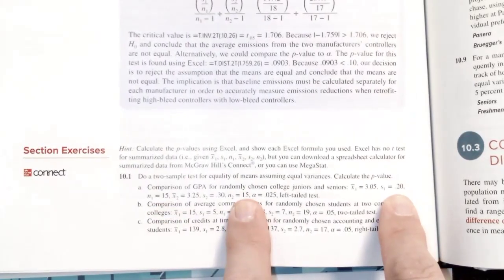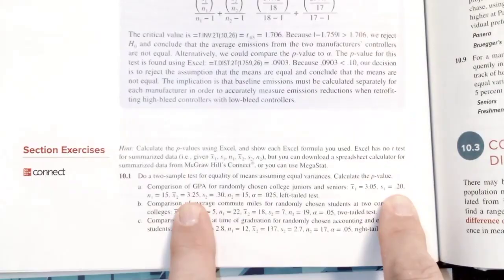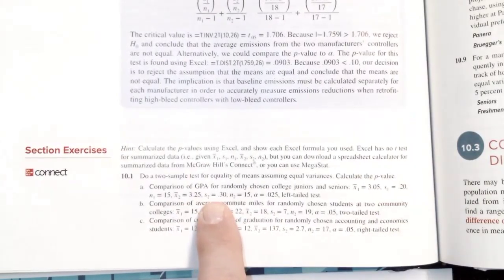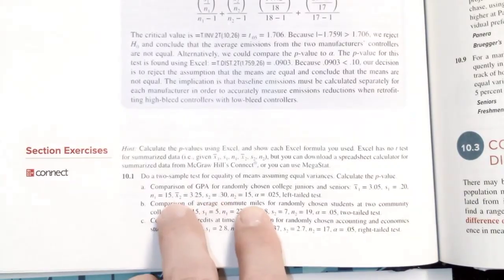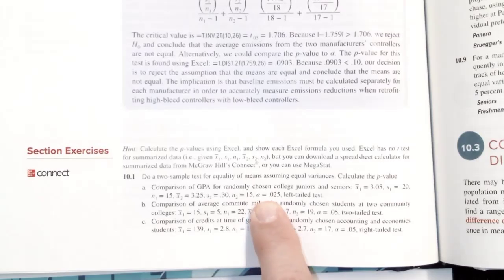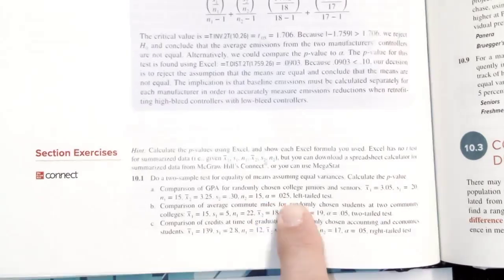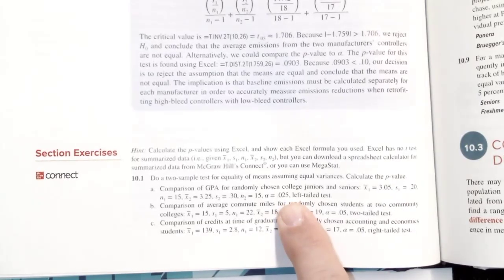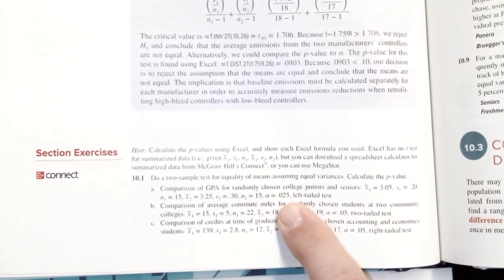Out of 15 seniors, I have an average of 3.25 and a standard deviation of 0.3. And they tell me to use alpha 0.025, 2.5%. And this is a left tail. So I want to know if the grades went up or down.